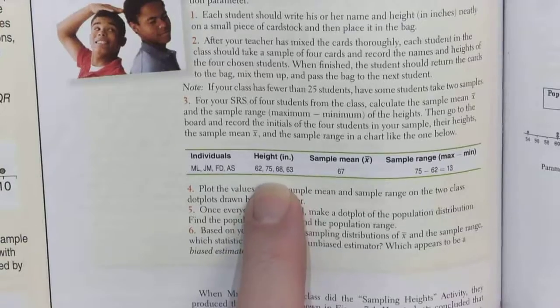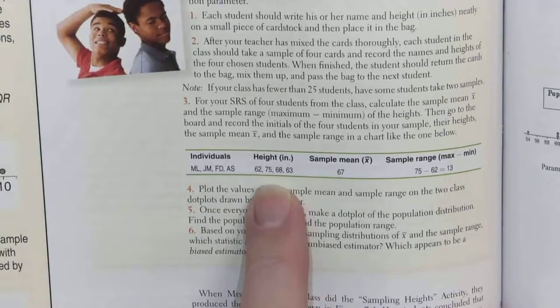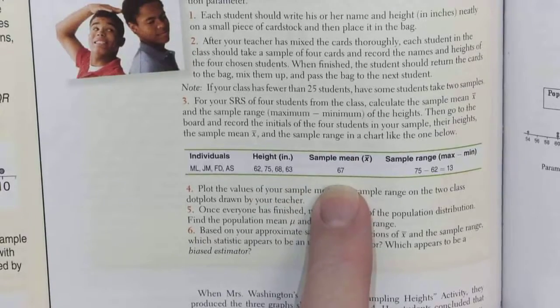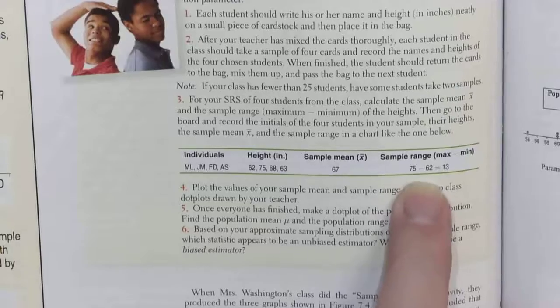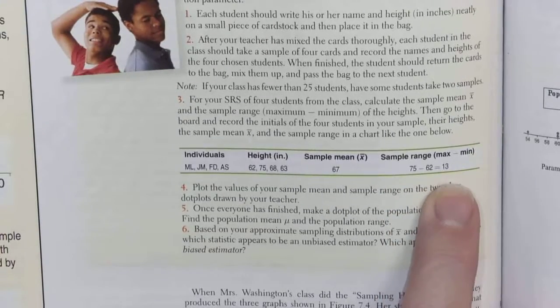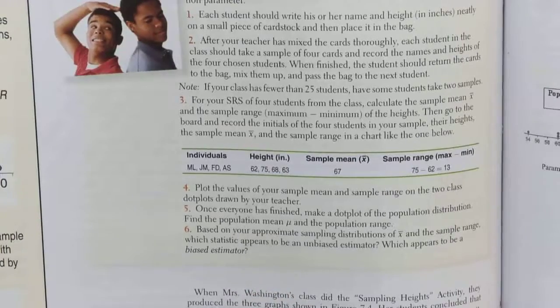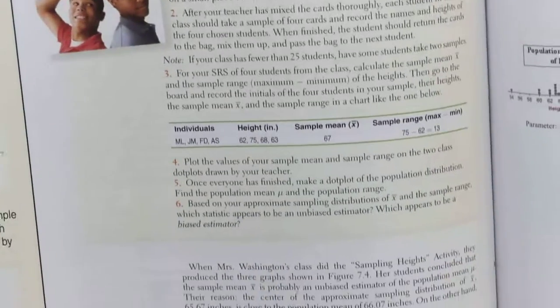Okay, so everybody would have a sample of 4, right? And then each person would take their sample and find the mean height in inches, and then find their range in inches, okay? So, if we did that several times, this is what would happen.